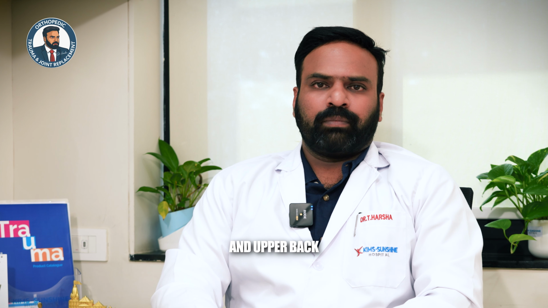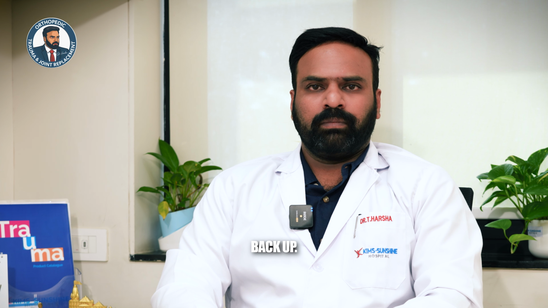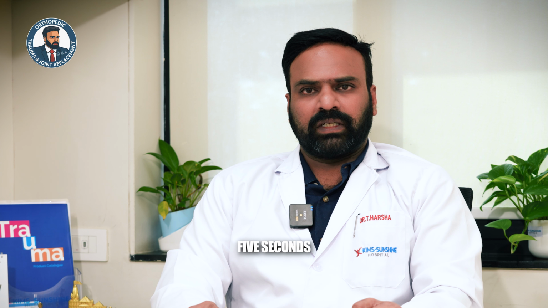The third exercise, elbow press. Lie down straight again so that your buttock and upper back and head are in touch with the ground. Just lift the lower back up with the pressure on the elbow. Push yourself up the lower back. Hold it for 5 seconds and then come down slowly. Do it for 5 times.